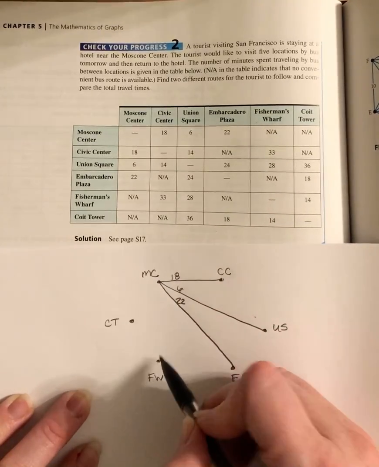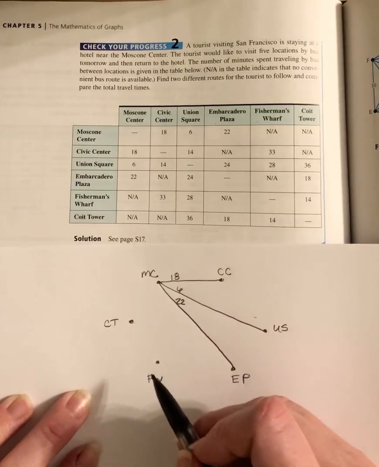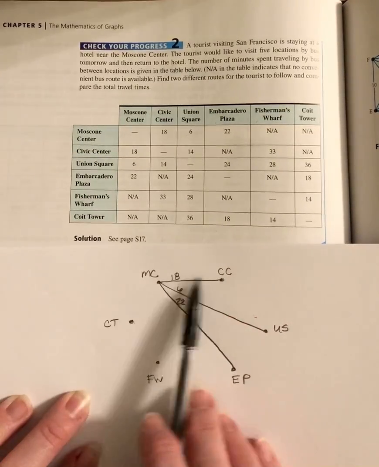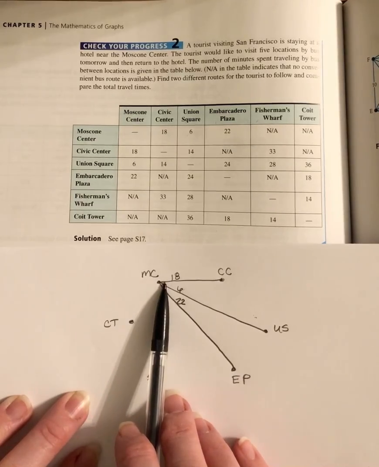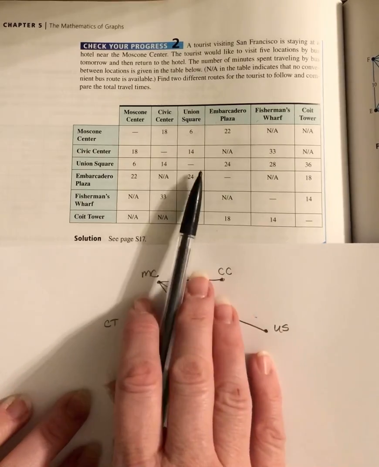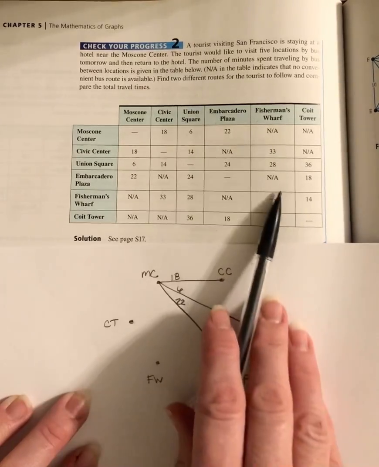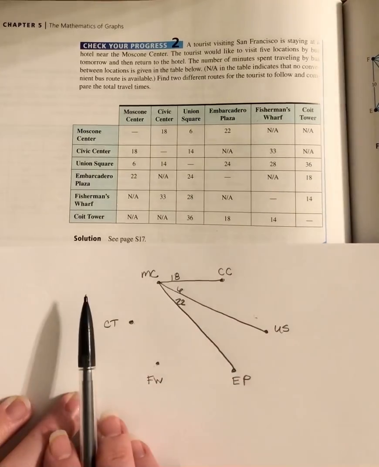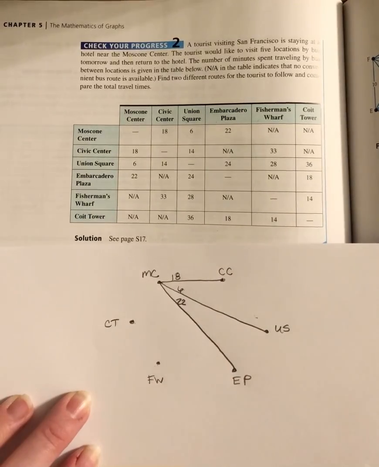Doesn't have one to the Fisherman's Wharf and doesn't have one to the Coit Tower. So, starting from the Civic Center, I already have Civic Center to the Moscone Center. Done. And if you'll notice when you're drawing these, as long as you do everything on one side, you'll have it all. I personally like to go through and double check and make sure I have them all. Just a personal preference kind of a thing.